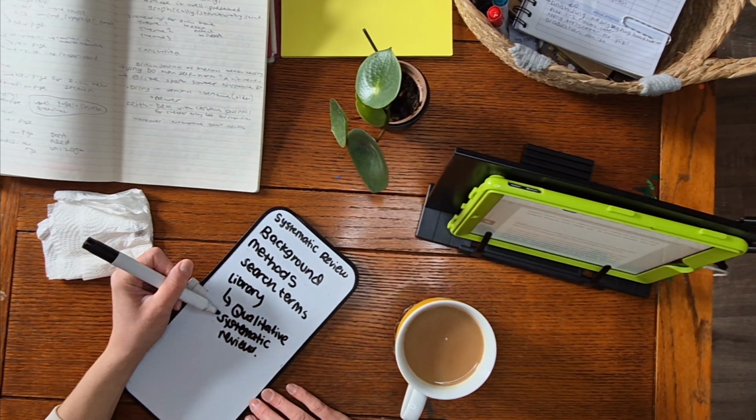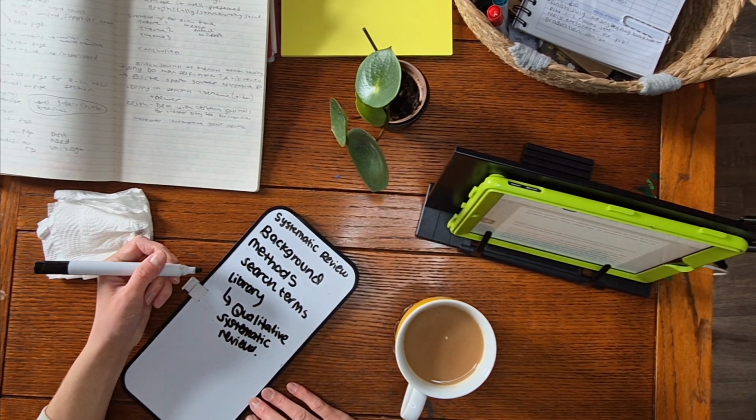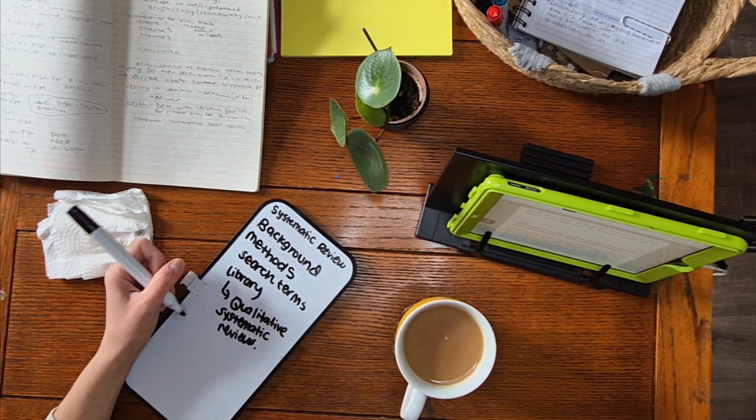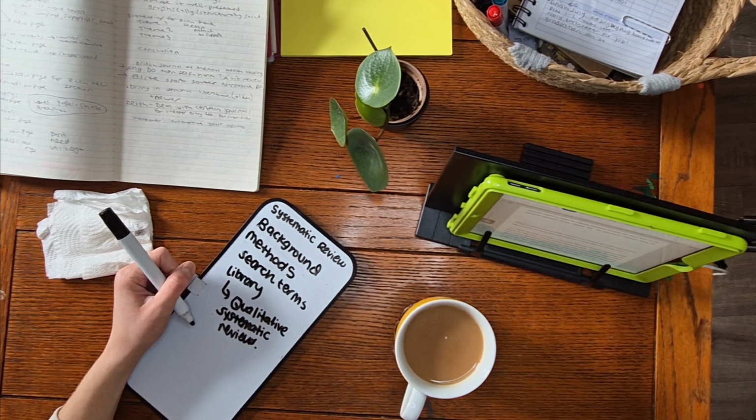And not only will these give you references to evidence why you're doing what you're doing, they'll also give you lots of different tools. There's different types. There's different philosophical assumptions underpinning qualitative research.